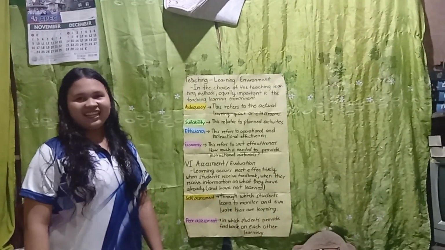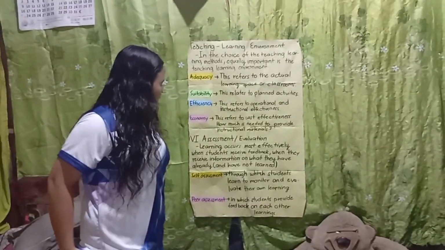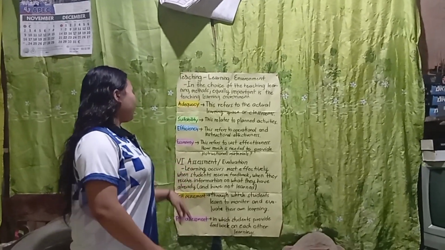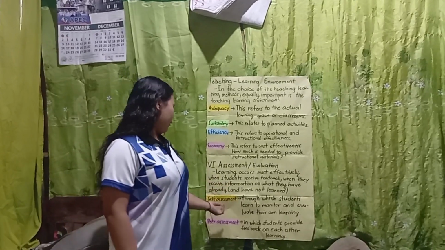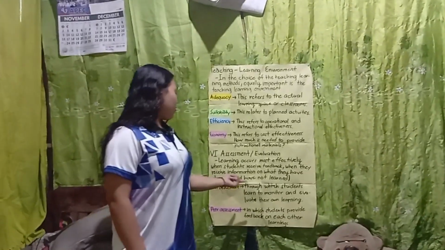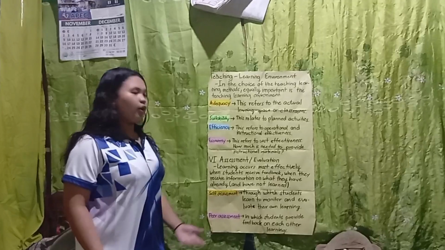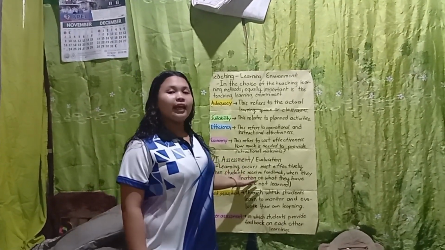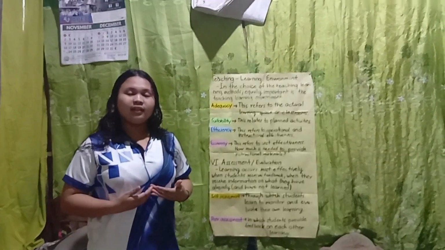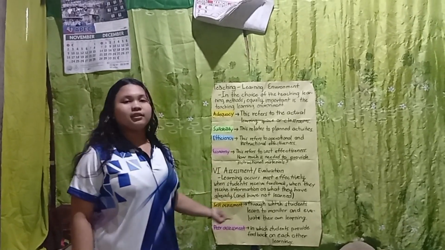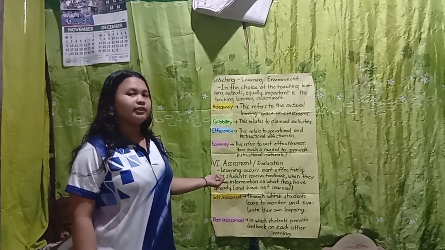Assessment and evaluation. Learning occurs most effectively when students receive feedback, when they receive information on what they have already and have not learned. Self-assessment, through which students learn to monitor and evaluate their own learning. Ang example ani is essay. Syempre, pag essay, di ba, own understanding nato, mao na example sa self-assessment, ang essay, self-understanding nato.